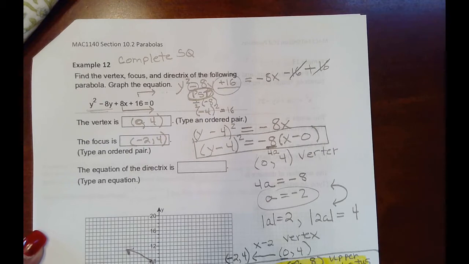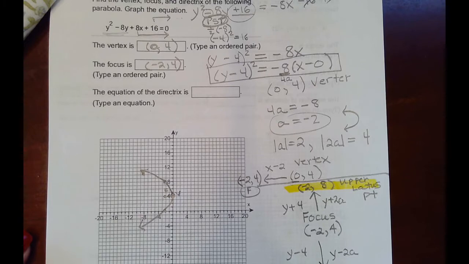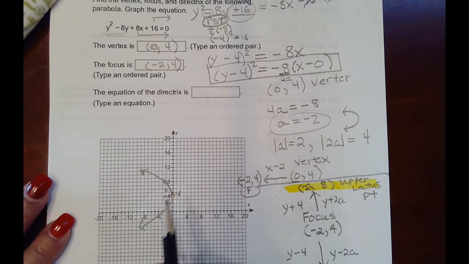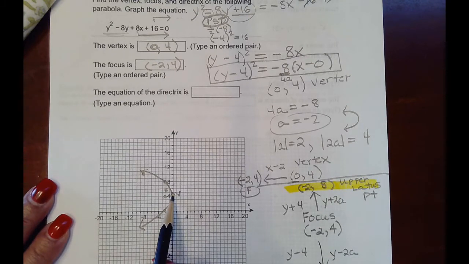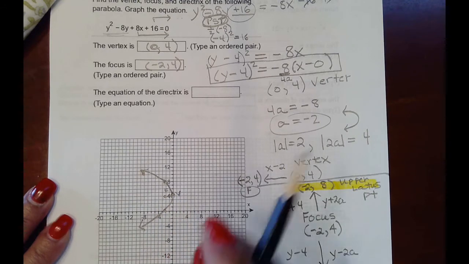Okay, so the equation of the directrix is still being asked, besides the fact that you have to create a graph. Okay, I moved up from the focus, down from the focus. I had calculated both of those values first, negative 2, 8 and negative 2, 0, and then used them to get the graph. They still want the equation of the directrix. Remember, with respect to the vertex, it's the same distance to get to the focus as it is to get to the directrix.